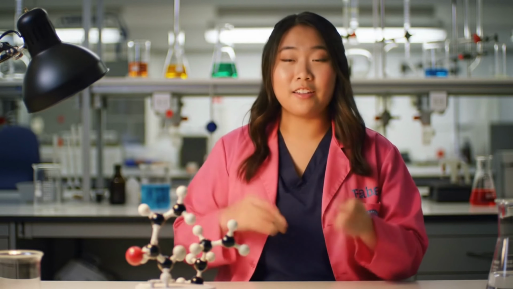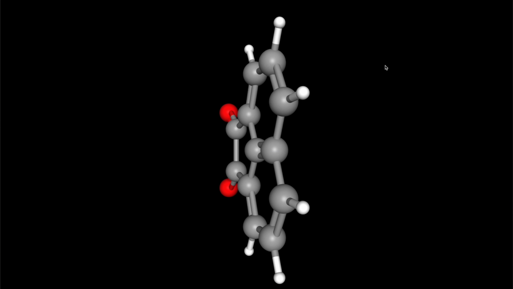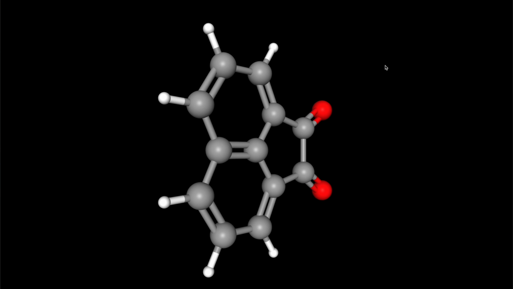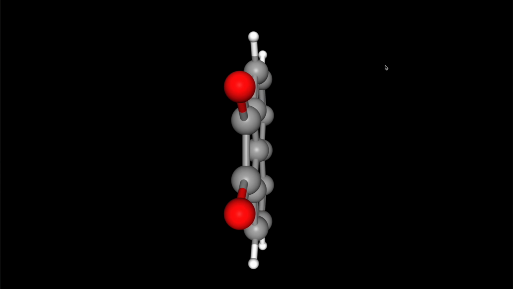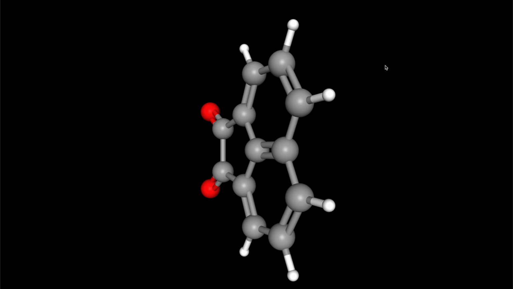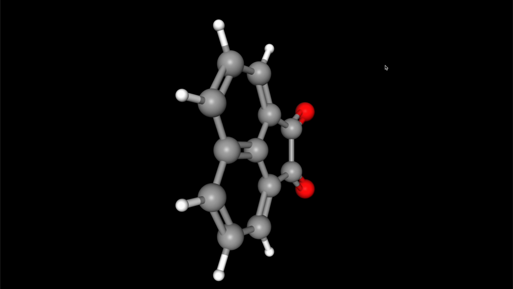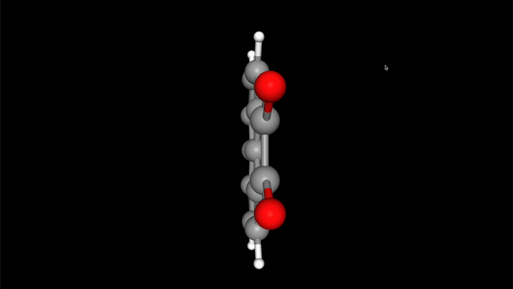I'm Fable, and today we're diving into the world of organic chemistry to explore a super interesting compound called Acenaphthenequinone. If you're a science nerd like me, or just curious about what this chemical is all about, stick around because we're going to break it down, talk about its structure, uses, and even some safety tips. Let's get started. So, what is acenaphthenequinone?